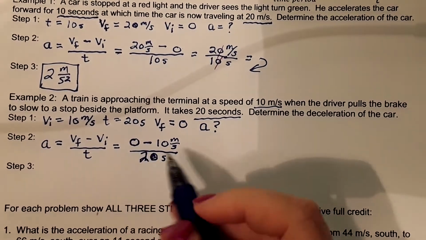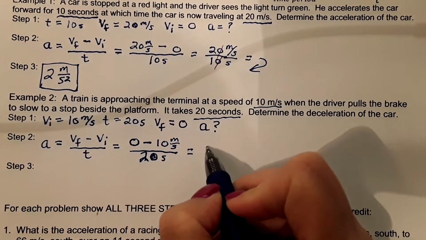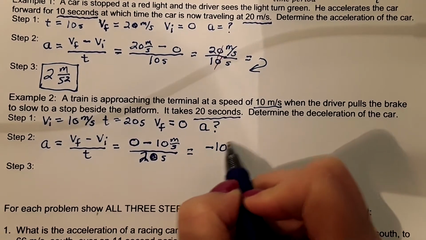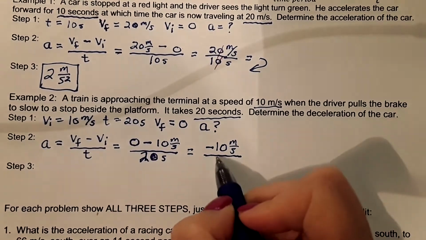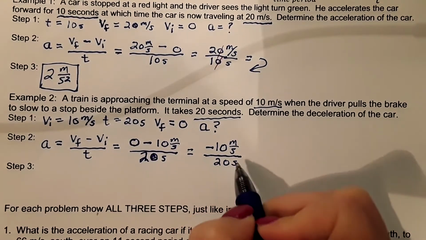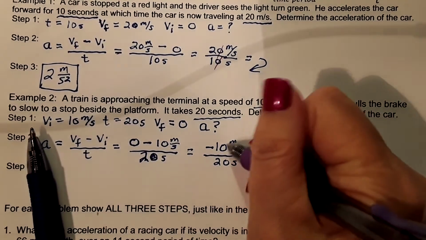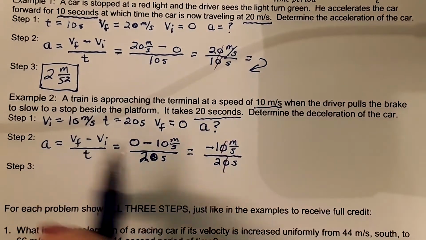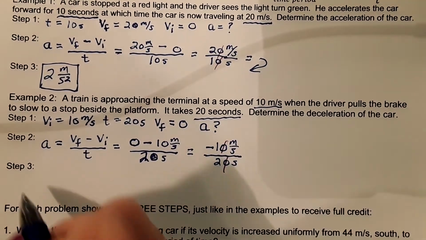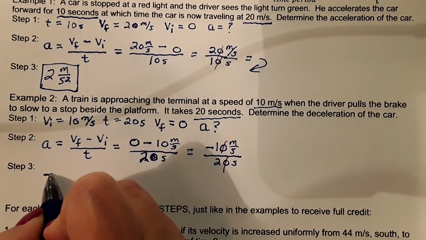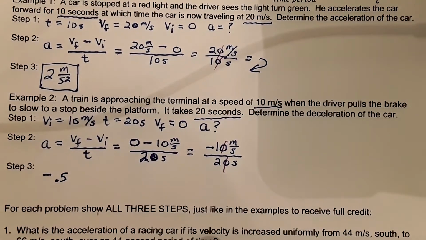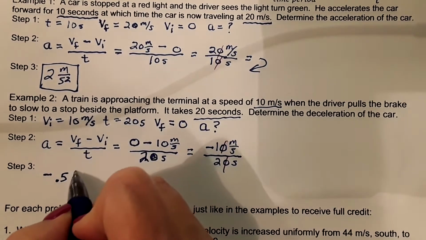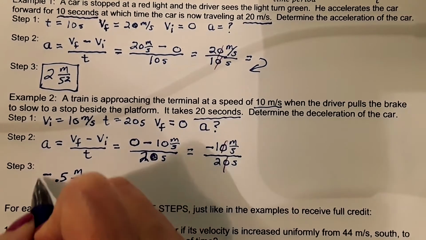So now 0 minus 10 leaves us with negative 10 meters per second. Okay? Divided by 20 seconds. The zeros cancel out. We're left with negative 1/2, which is the same thing as negative 0.5. Remember, 1/2 is the same thing as 0.5, and that's going to be meters per second squared.